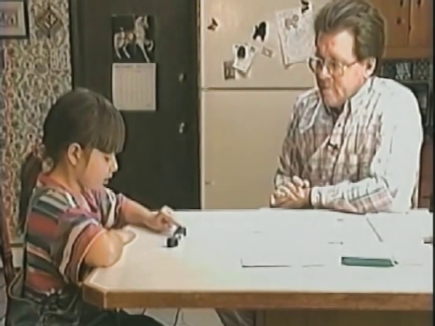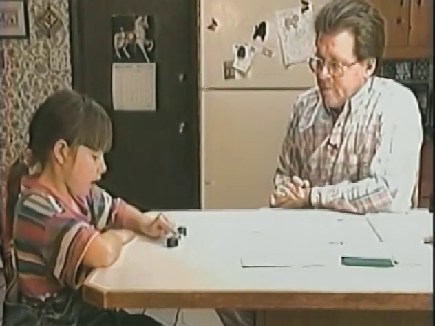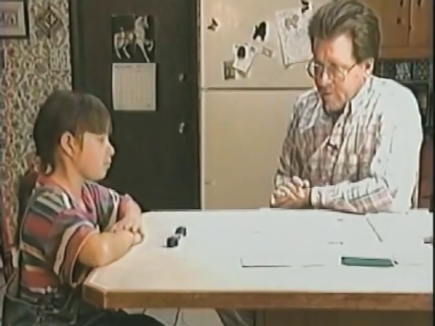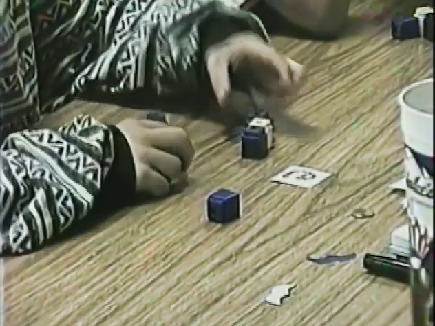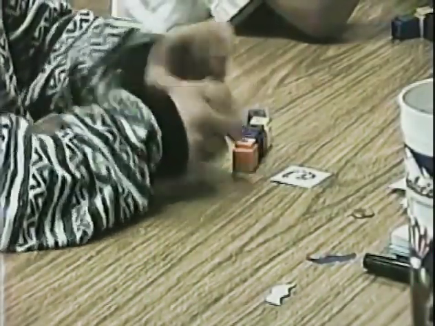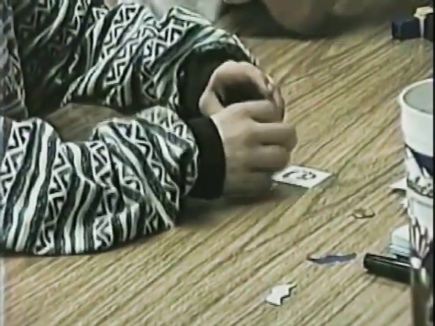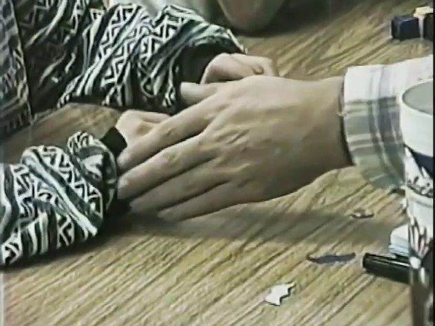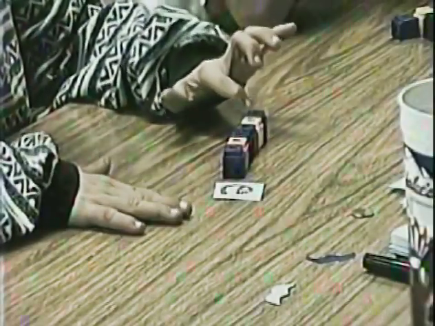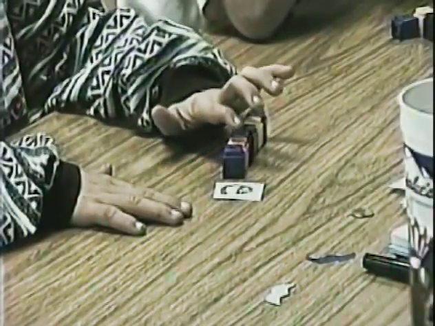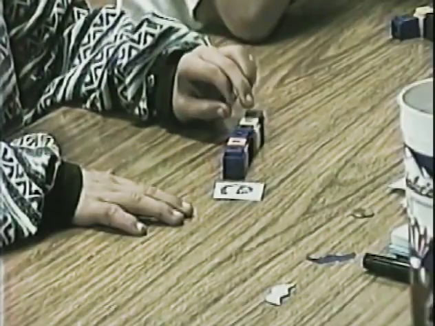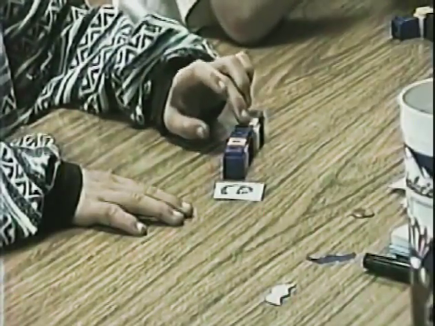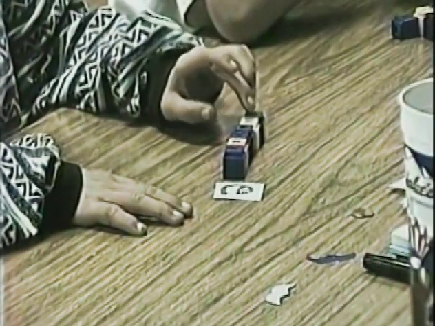S-L-I-P. Good. S-L-I-P spells slip. Very good. Wishbone. Wishbone. And what goes on the end? Magic E. Okay, now would you show us with this hand, please? Go ahead. W-I-S-H-B-O. Spell it. W-I. Wishbone.